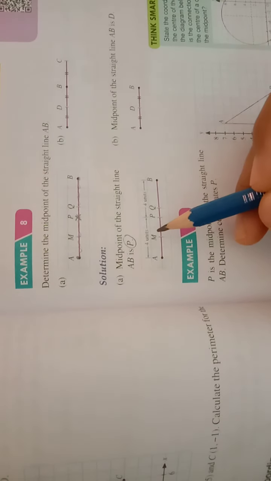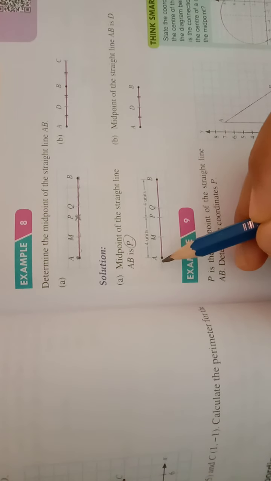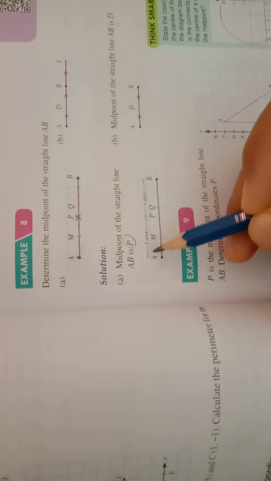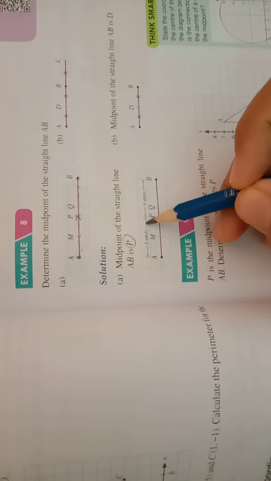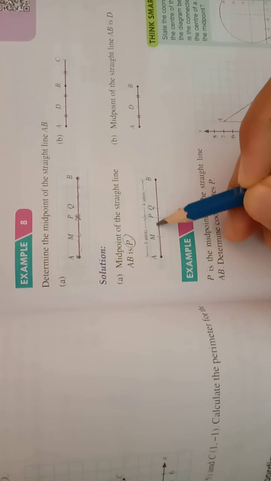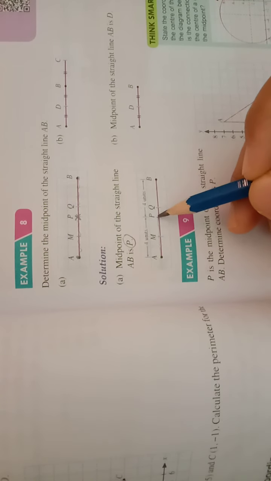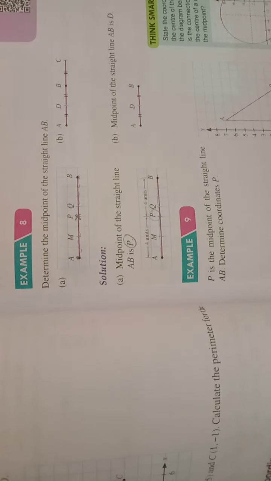Okay, or you can clearly look at this solution. From point A to point P, the measurement is 4 units: 1, 2, 3, 4. The measurement from point P to point B is also 1, 2, 3, 4. So that's why P is the midpoint.